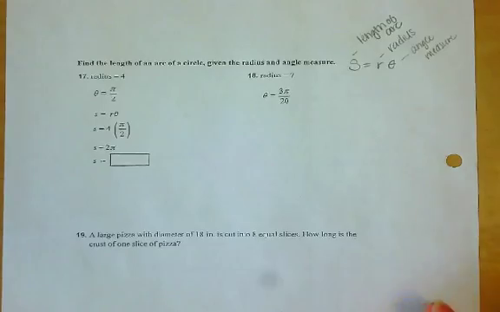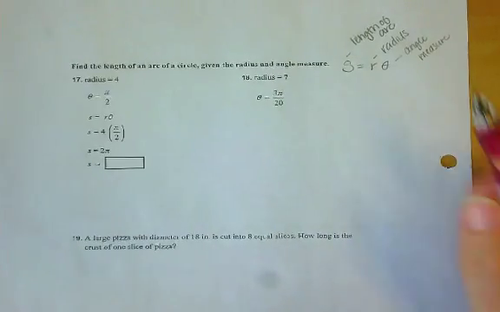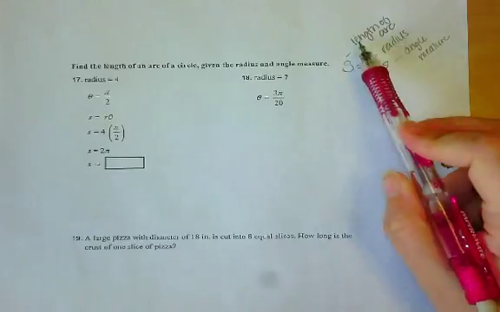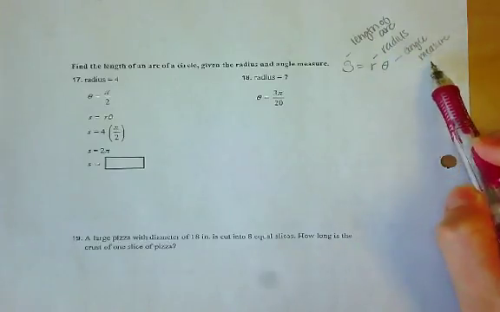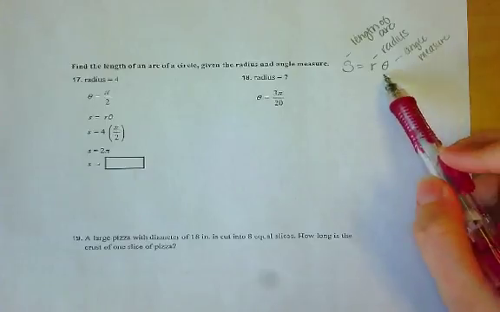Okay, so for the last part of section 2, we're going to talk about how to find the length of an arc of a circle. So here I've written your formula, S equals r theta. S is the length of the arc, r is the radius of the circle, and theta is the angle measurement in radians. It has to be in radians in order to use the formula.